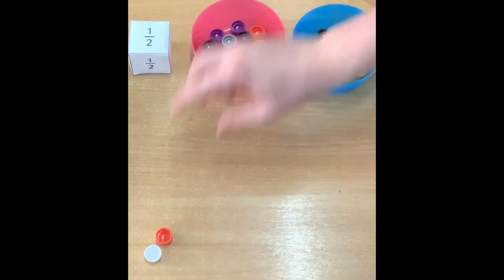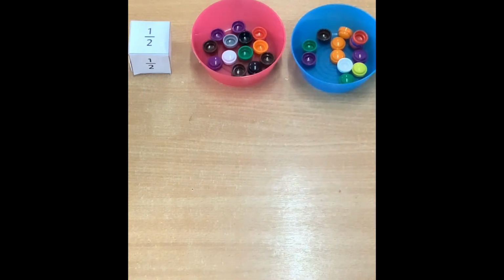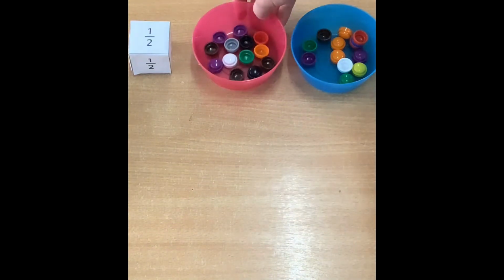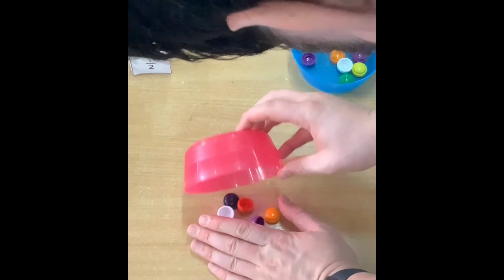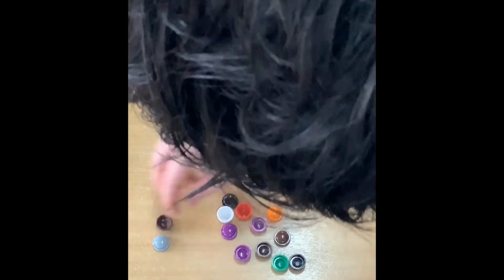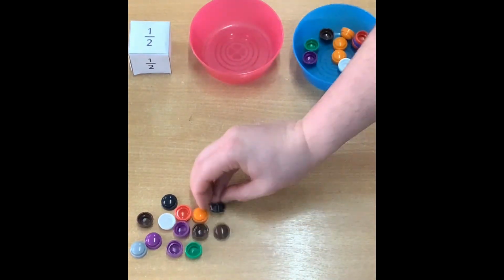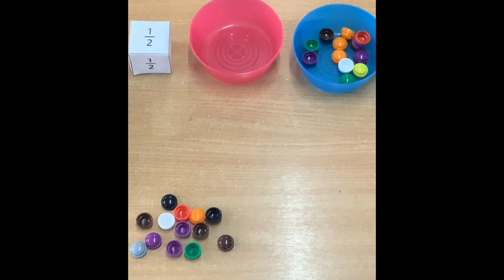So we had 26 to start with. We've split it into 2 groups because we want half. And we want to work out what 1/2 is. So let's empty this out and count how many we have. So 2, 4, 6, 8, 10, 12, 13. Half of 26 counters was 13.